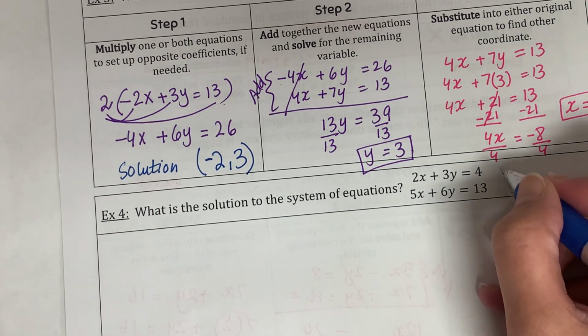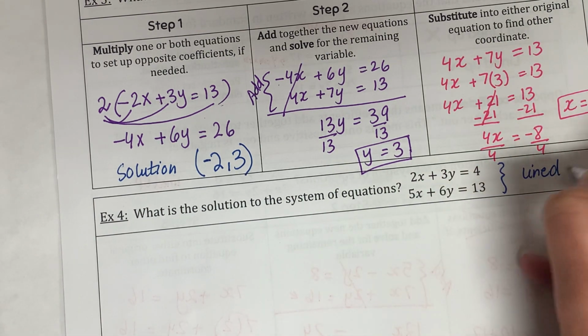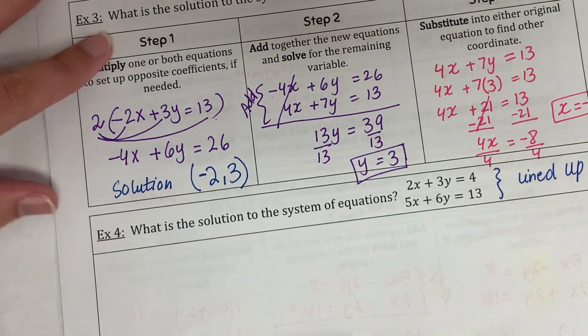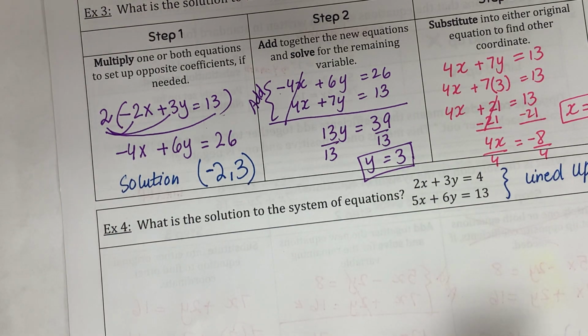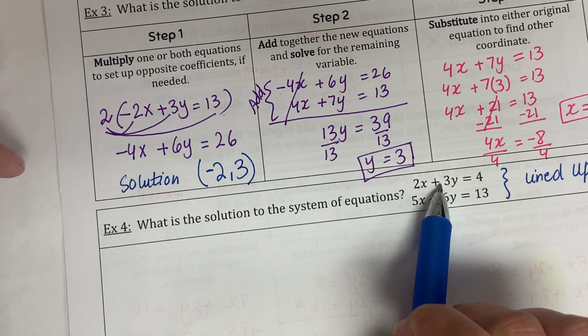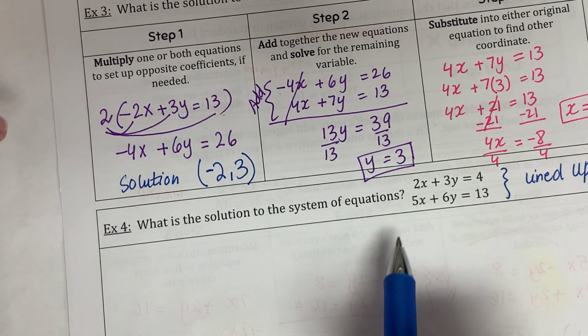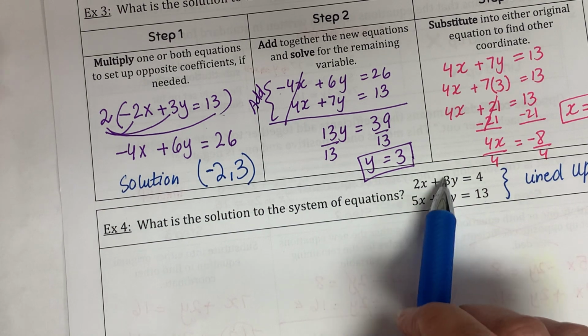First thing, let's look at whether they are lined up. So yes, they are lined up. I can use my elimination process. Now look for the equal and opposite variable. Do I have equal and opposite? 2x plus 3y equals 4, 5x plus 6y equals 13. No, none of them. It is 5 and this is 2, this is 3 and 6.